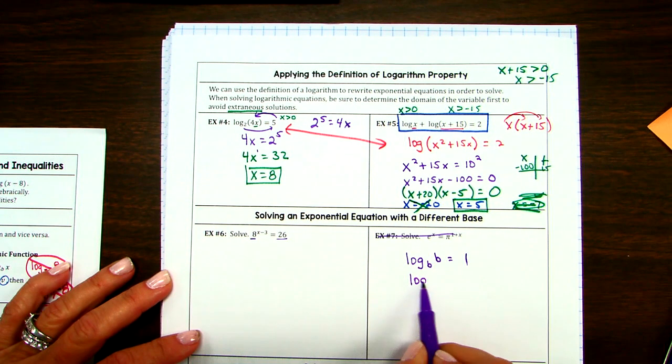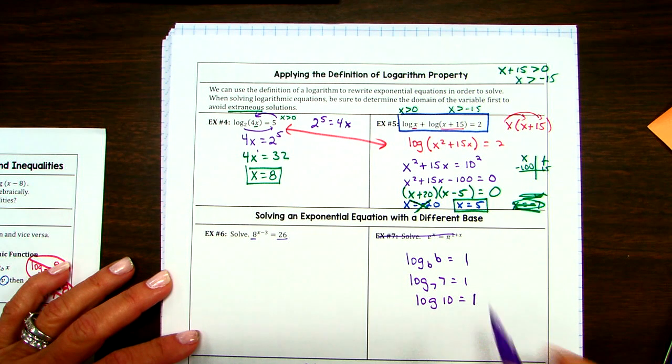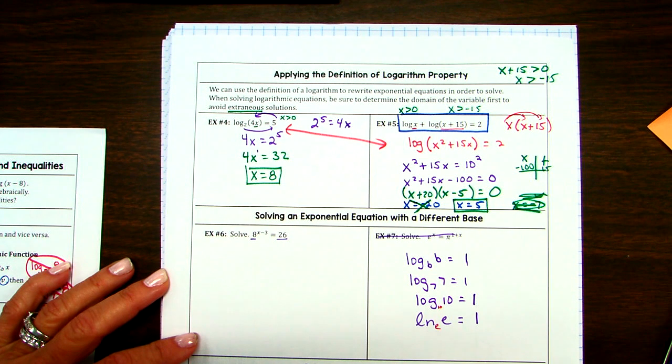So log base 7 of 7, 1. Log of 10, 1. Natural log e, 1. Okay, don't forget, common log, we just know it's a 10. Natural log, always e. Always, okay? So these are really important. They pop up all the time.